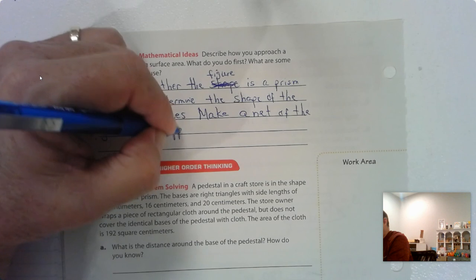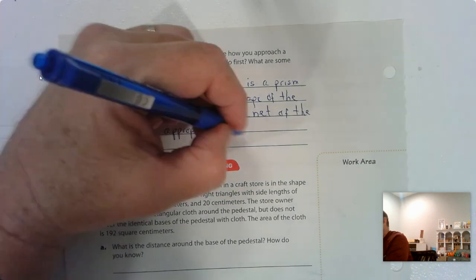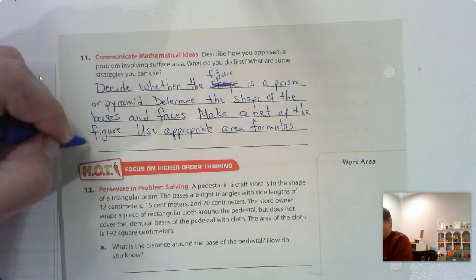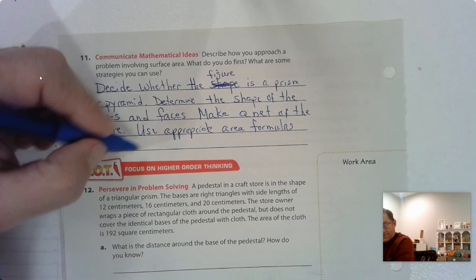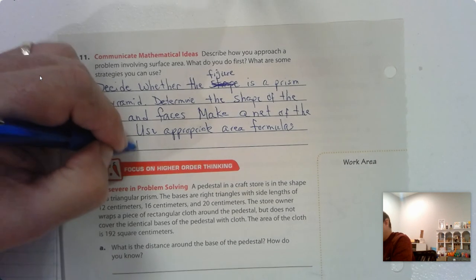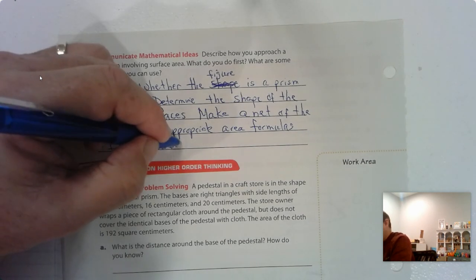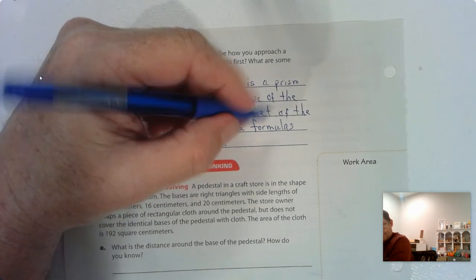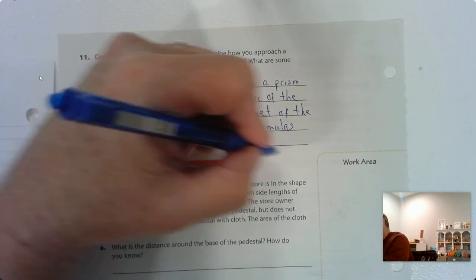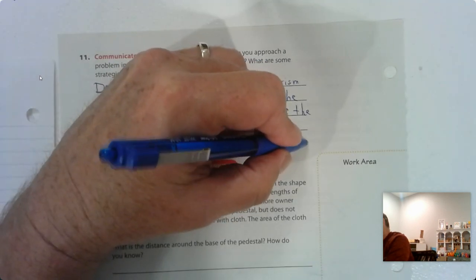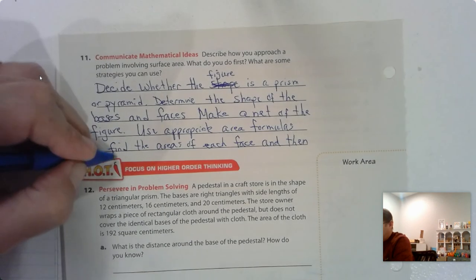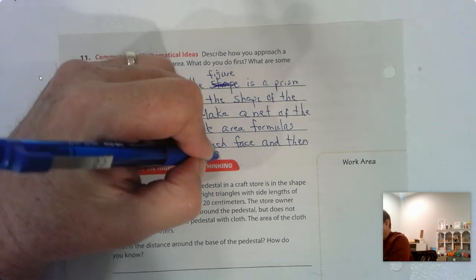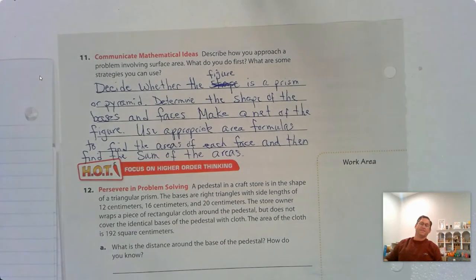Use the appropriate area formulas. And find the sum of the areas.